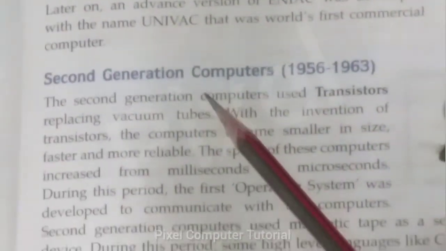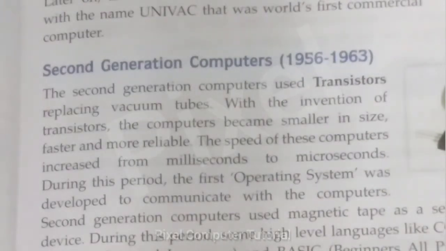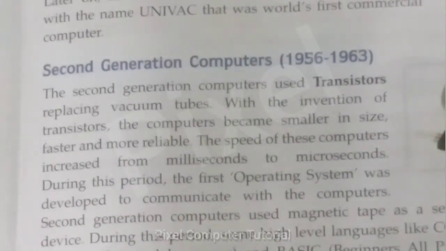So basically in the first generation, it was the vacuum tubes which were used, and they used to create a lot of heat, and used to need very big rooms. And in the first generation, it was basically binary digits which were used, that is machine level language, which is of zeros and ones.